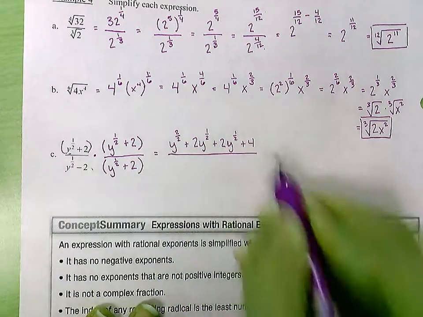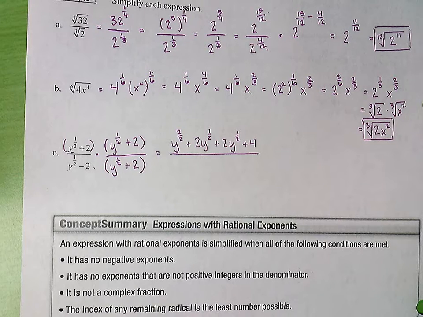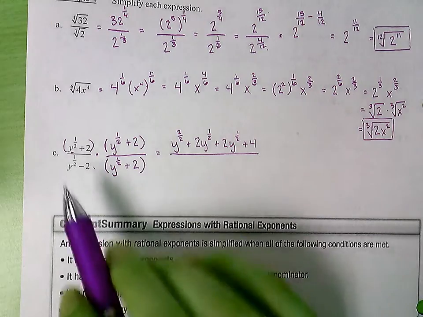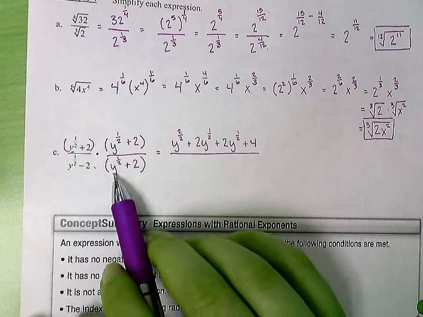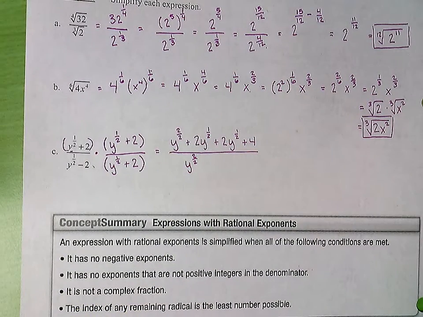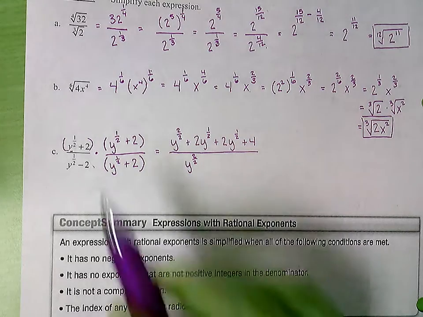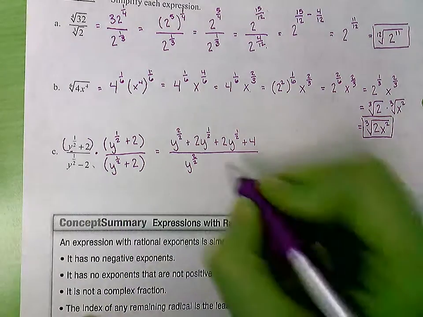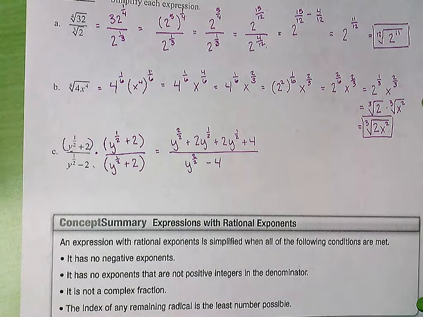Now in the denominator, since I'm multiplying by that conjugate, you just need to multiply your first terms and your last terms together. Your middle ones will cancel when you FOIL it. So if I multiply y to the 1/2 times y to the 1/2, I get y to the power of 2 over 2. And then if I multiply negative 2 times 2, I get negative 4. So again, when multiplying by the conjugate, you just multiply your first terms and your last terms.